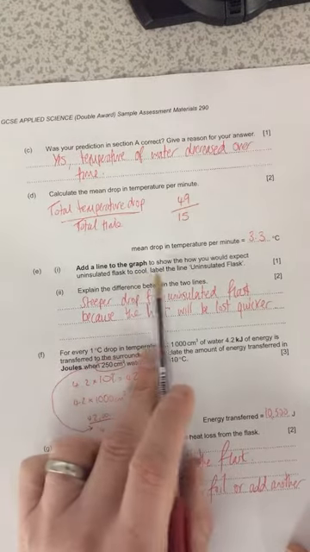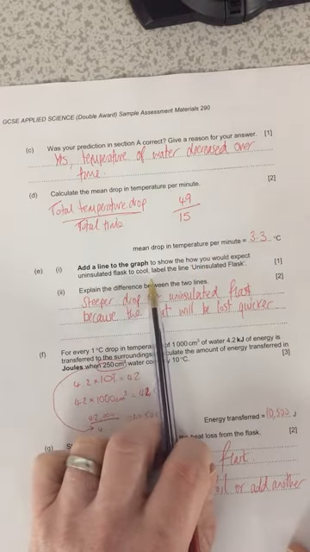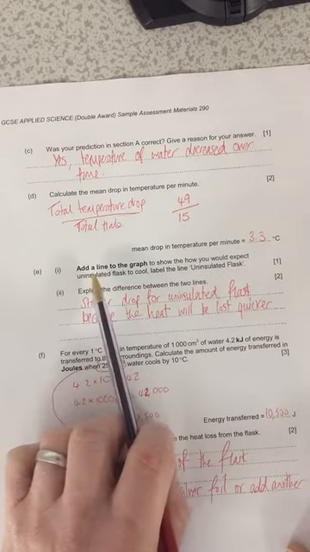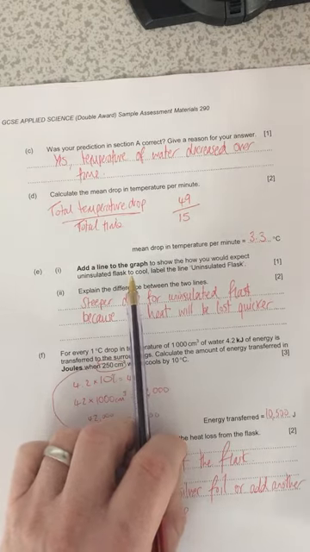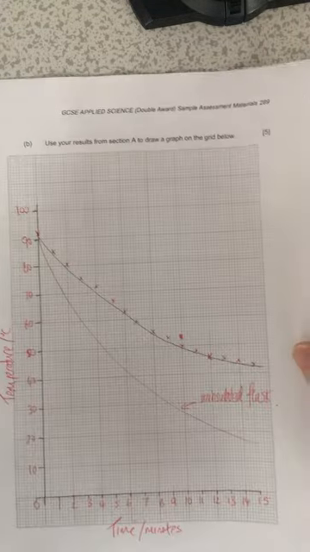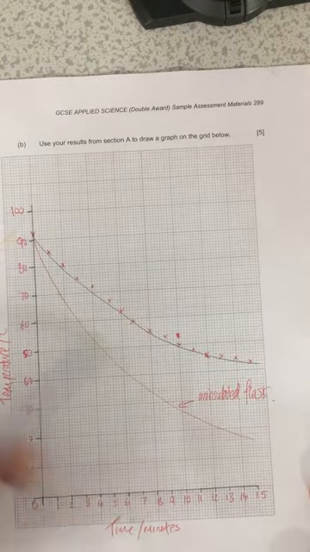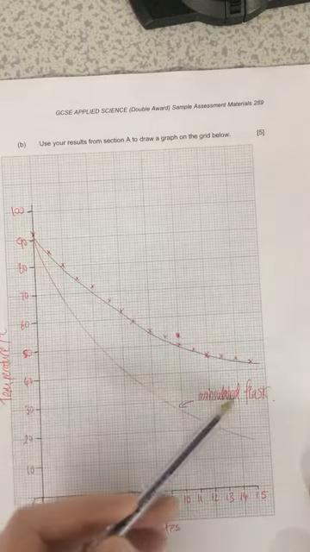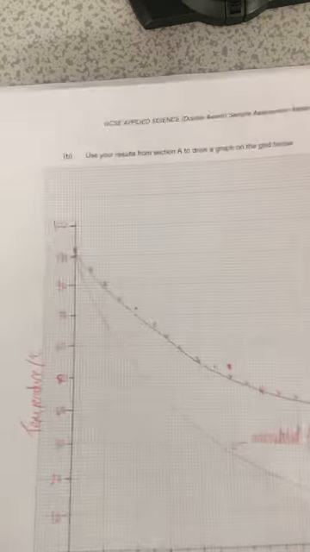Now, add a line to the graph to show how you would expect the uninsulated flask to cool, and label the line uninsulated flask. So a conical flask with no bubble wrap around it, I'm thinking this would lose the heat much quicker. So I've drawn a line, same starting temperature, but the line is much lower than the line for the one with bubble wrap. So this is my uninsulated flask, and the water's going to lose its temperature much quicker.